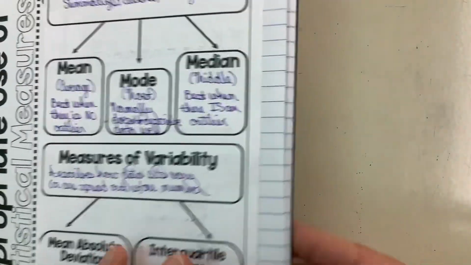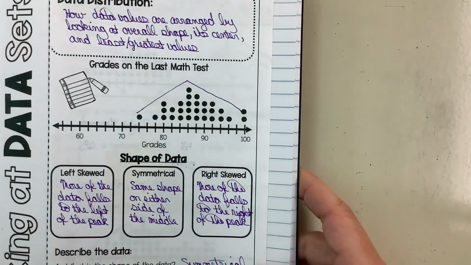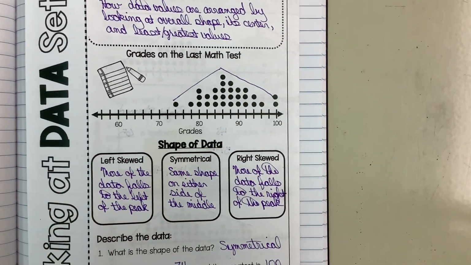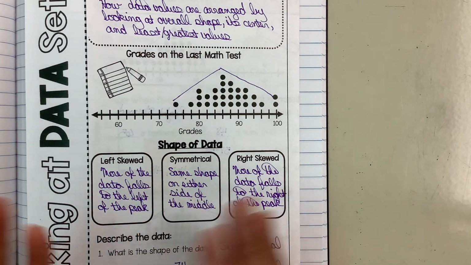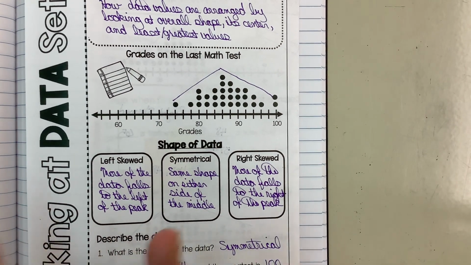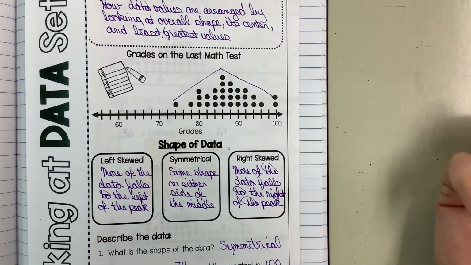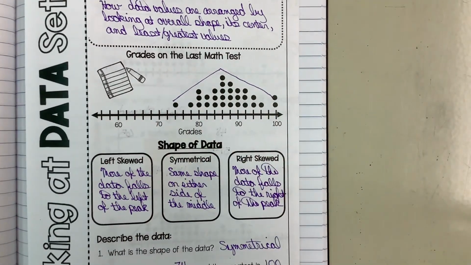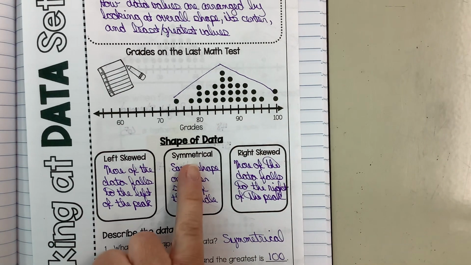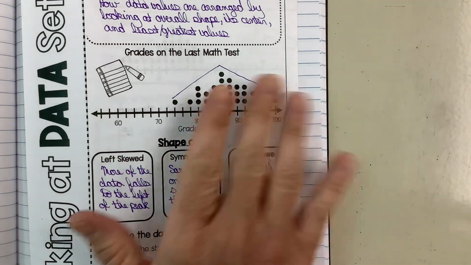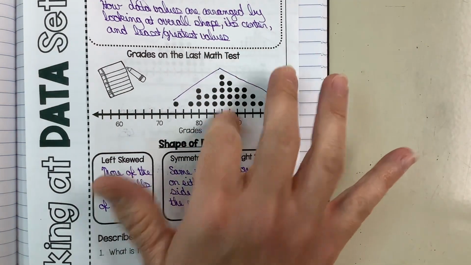Some students will get a chance to see this information, but not everybody, and it is not included on the test. We talked about the shape of the data. If you look at something like this, you can see it's pretty much symmetrical. It's pretty much the same on both sides. This is called symmetrical, where the data is pretty much on both sides of the point or the center.